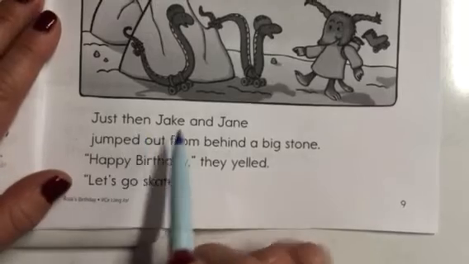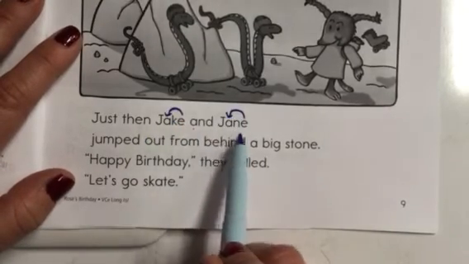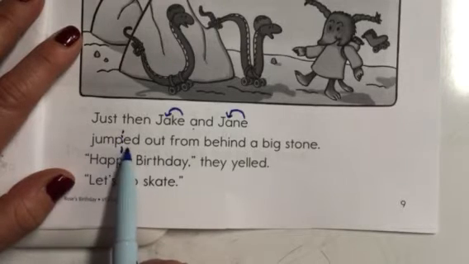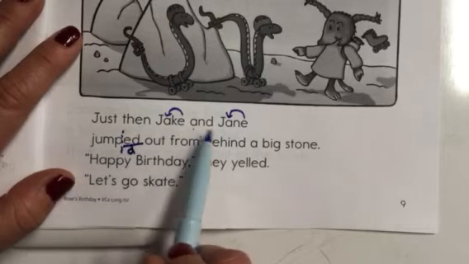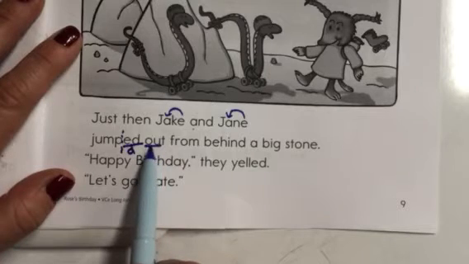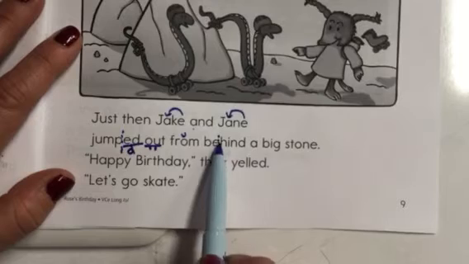Just then, Jake and Jane, let's take a look at this, jumped. It's an inflected ending, meaning they did it in the past. Just then, Jake and Jane jumped out from behind.